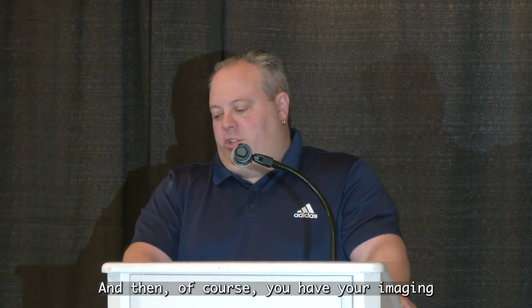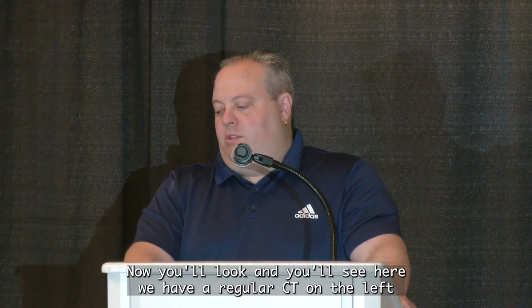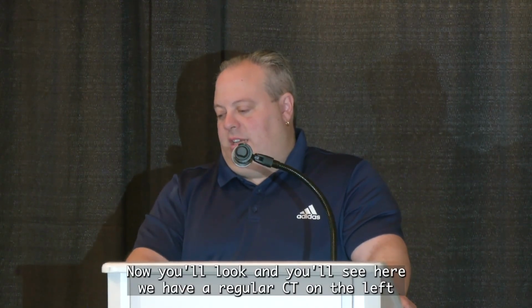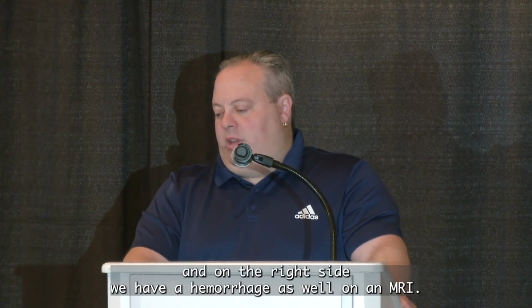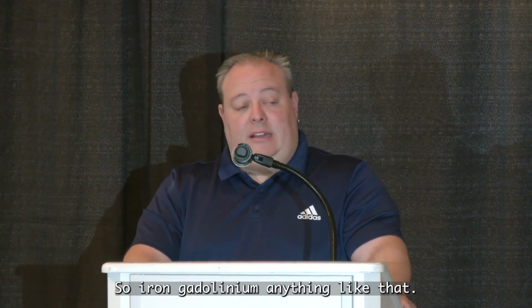And then, of course, you have your imaging. And with your imaging, you have both CT and MRI. Now, you'll see here, we have a regular CT on the left, and on the right side, we have a hemorrhage as well, on an MRI, and it's a T2 type image. T2 is very sensitive to blood, right? It's actually very sensitive to anything that's paramagnetic. So iron, gadolinium, anything like that, right?